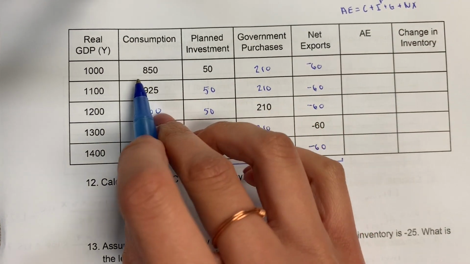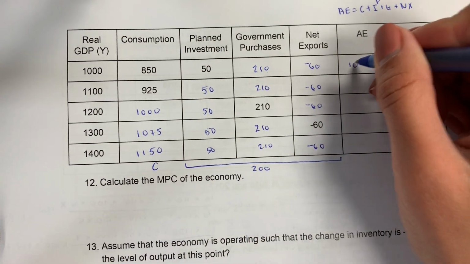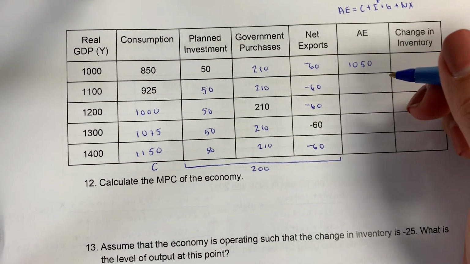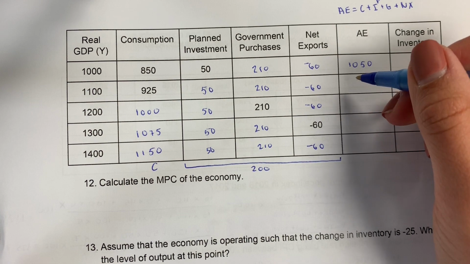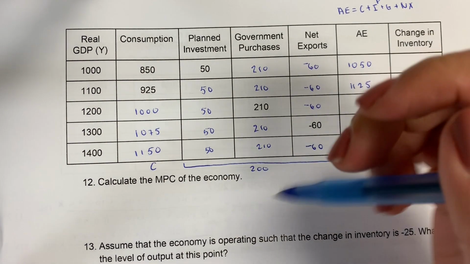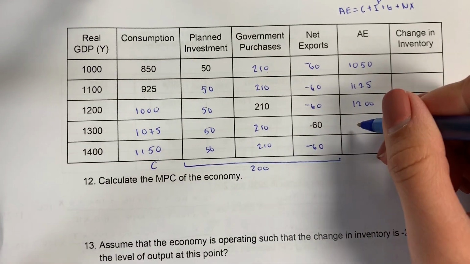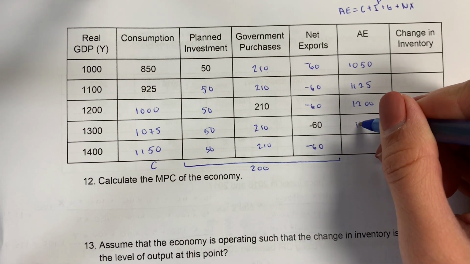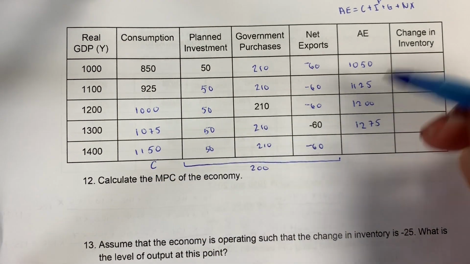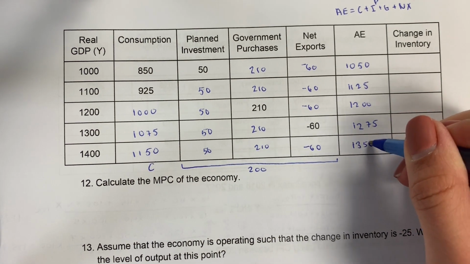So, we're going to take 850 plus 200, and that's going to give us 1,050. And then we're going to take 925 plus 200, and that should give us 1,125. And then we're going to take 1,000 plus 200, 1,200. 1,075 plus the 200 is 1,275. And then lastly, we're going to add the 1,150 plus the 200, and that will give us 1,350.